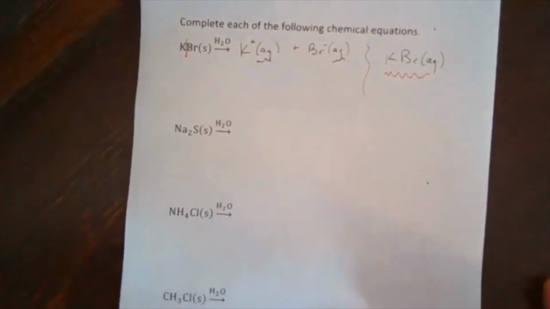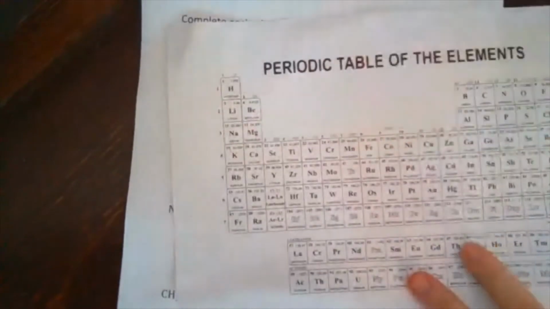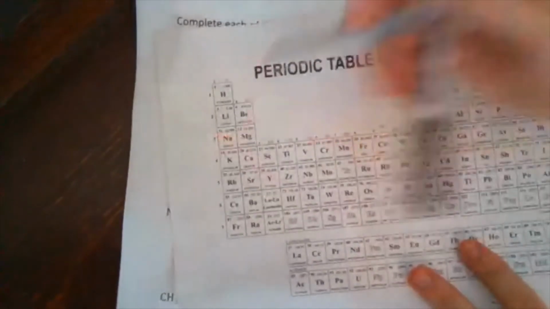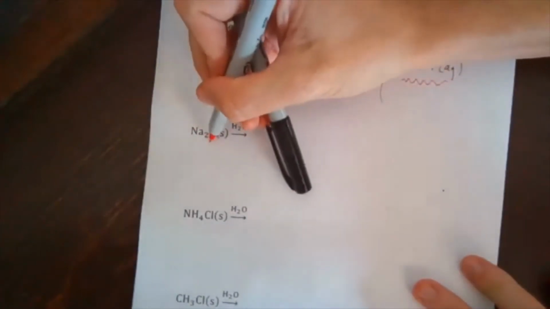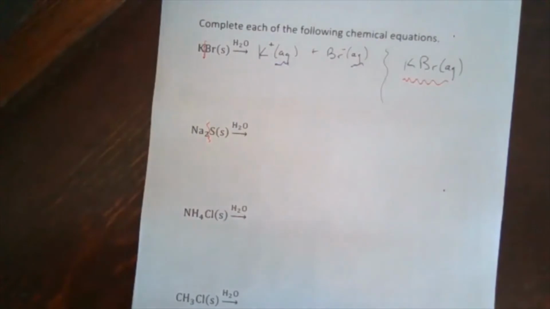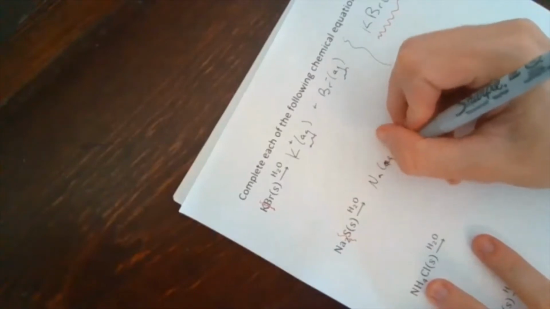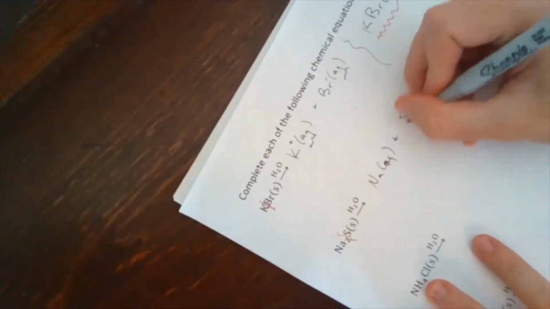So Na2S is next. Sodium is right below, sorry, right above potassium on the periodic table. So this is definitely ionic again. That's a metal, so it's going to break right there. It's going to separate out, and we know we're going to see Na(aq) plus S(aq).